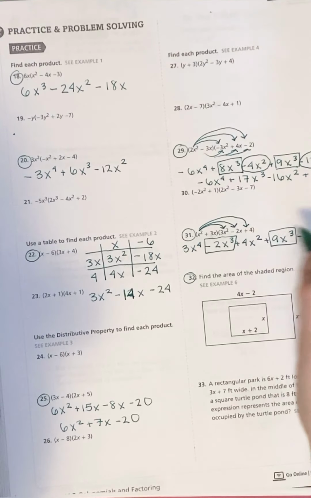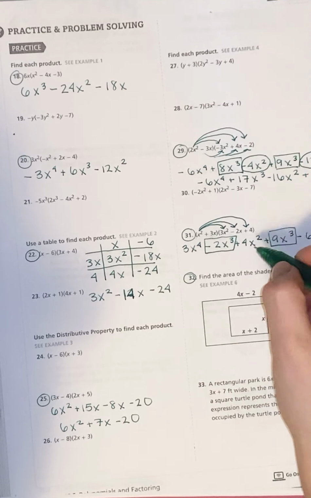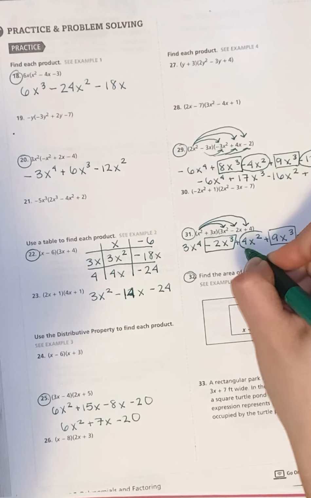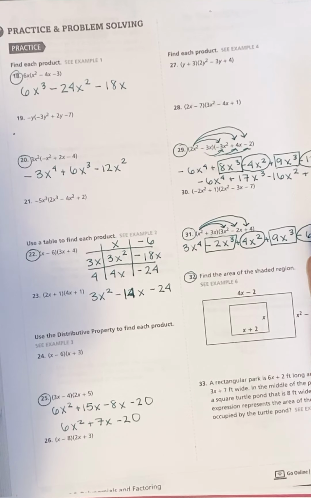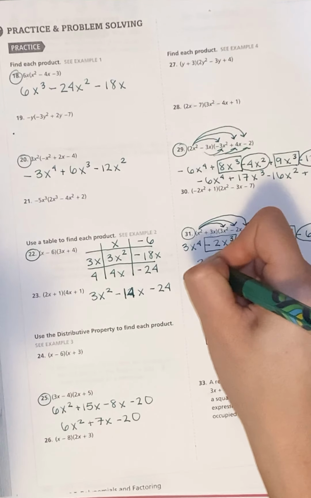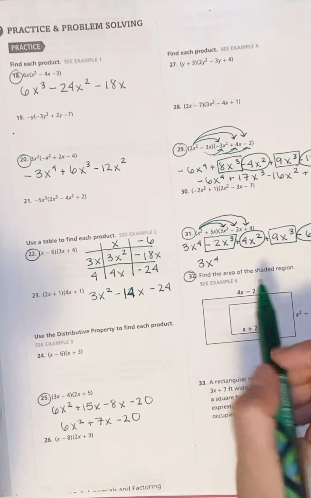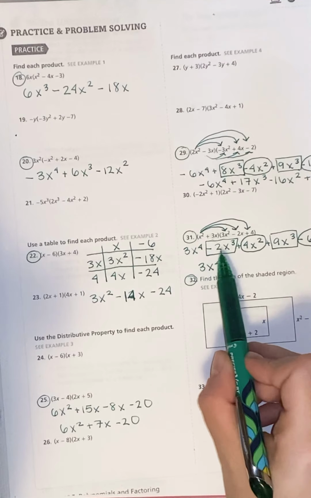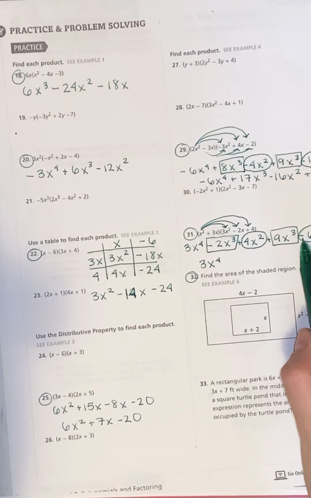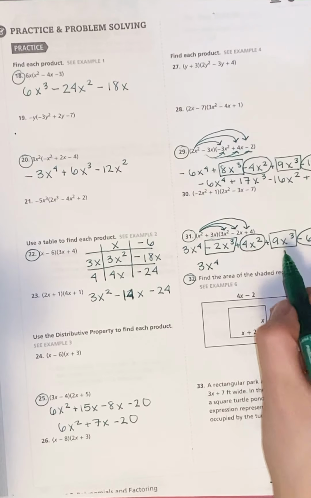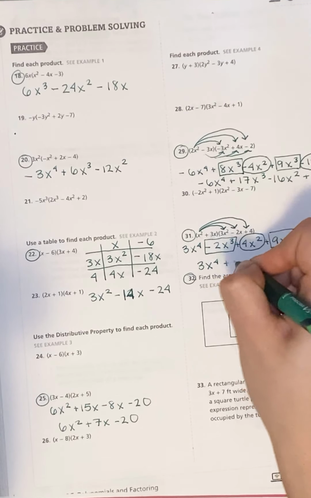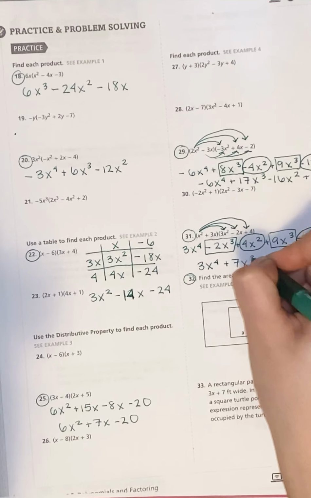You should notice that whenever we do these, we have a certain number of like terms. So bring down 3x to the 4th. Then we have negative x cubed and a negative, oh wait, 9x cubed. So these ones go together. 9 minus 2 is 7x cubed.